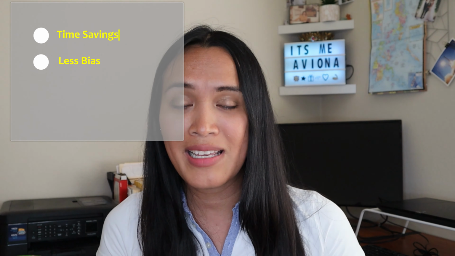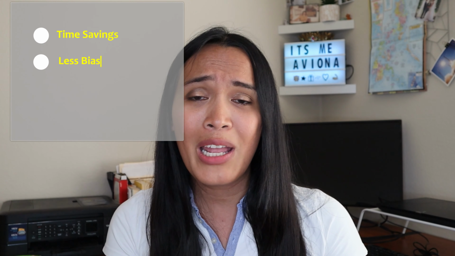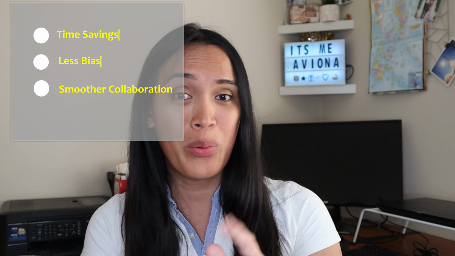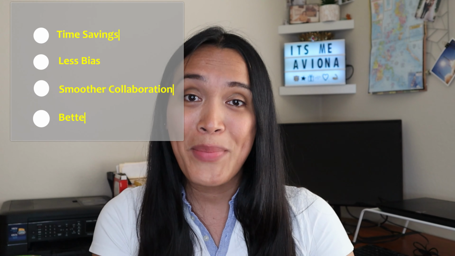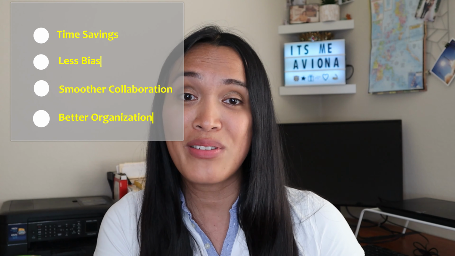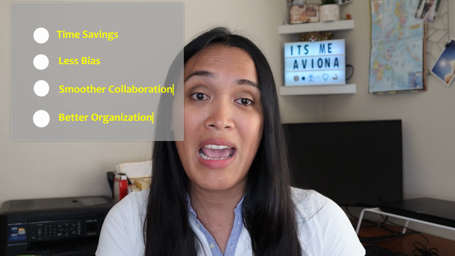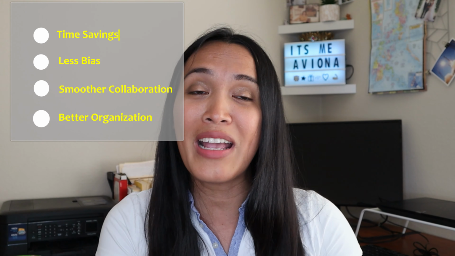So what's the real world impact of Rayyan? Let's break it down. Time savings. Some users report saving 20, 30, even 40 hours during the screening process. And last, bias. Blinded reviewing and structured tagging make your process more objective and reproducible. Smoother collaborations, remote teams, no problem. Rayyan makes multi-reviewer projects easier to manage. Better organization instead of bouncing between tools. Rayyan keeps everything in one place, clean and clear and searchable.